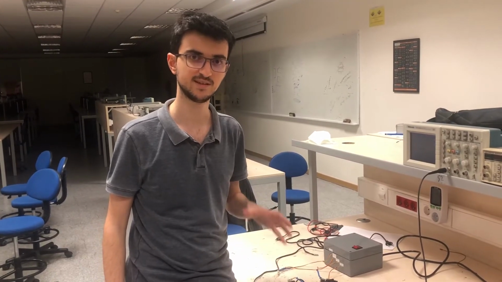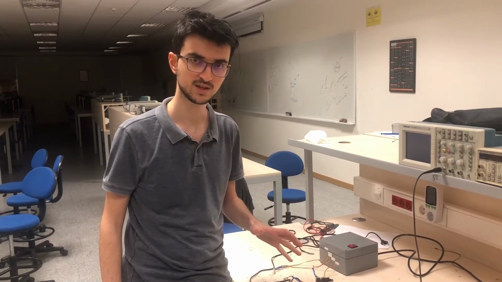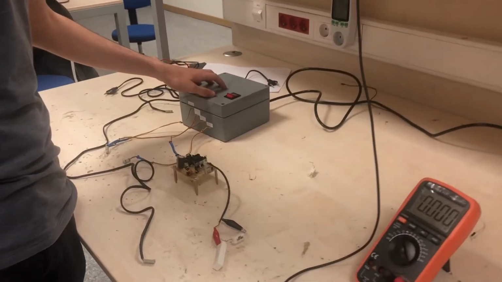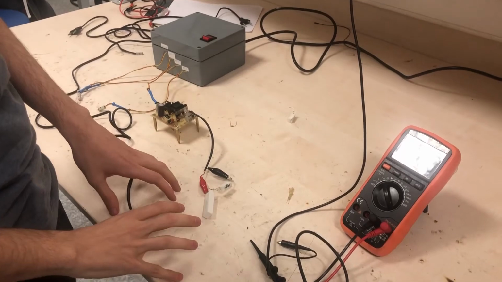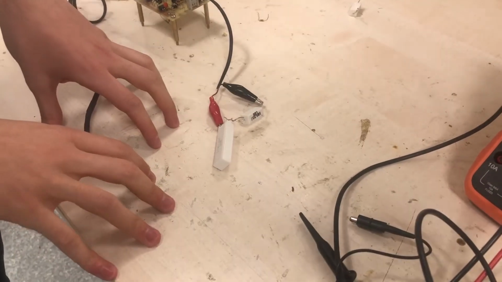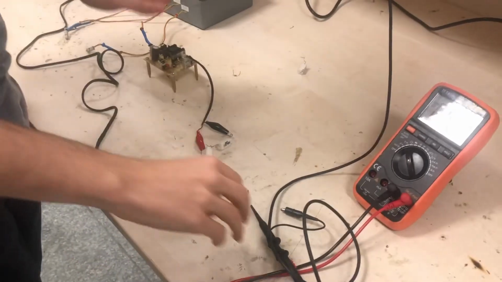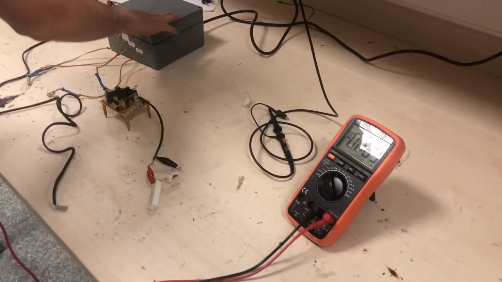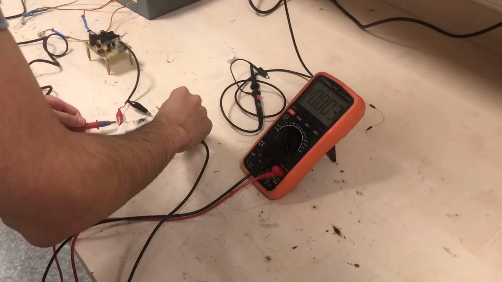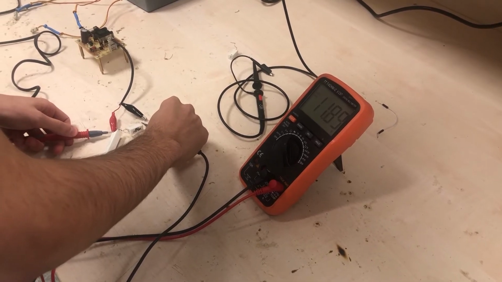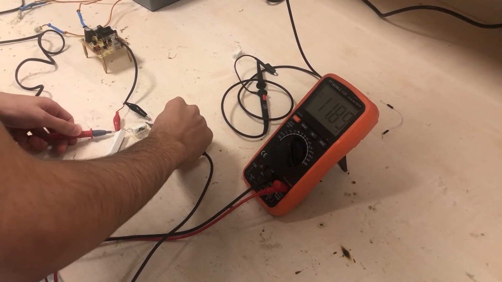I will demonstrate the output power of my circuit, the input power of my source, and the efficiency of my circuit. I will try again with 220 volts AC. For the maximum load, I use 41.2 ohms in my circuit. Now I will first look at the output voltage with my multimeter. I'm opening the AC. As you can see, my output voltage is 11.89.